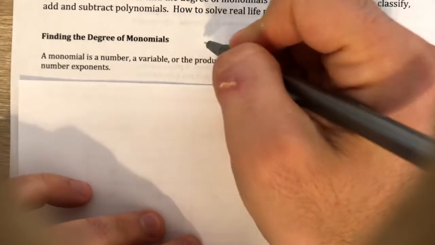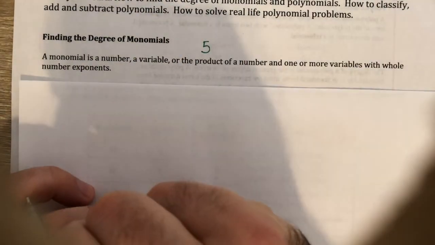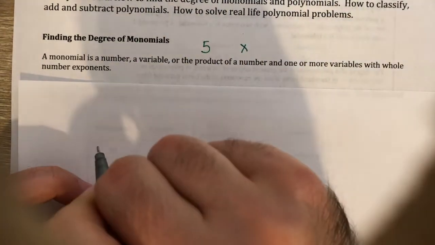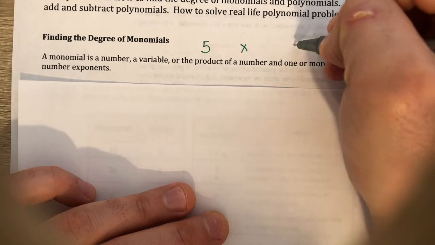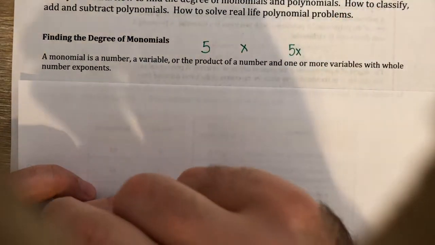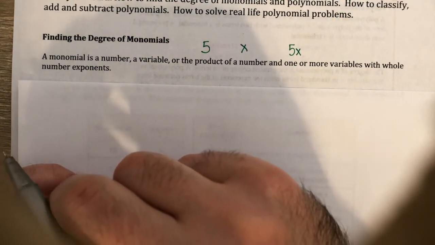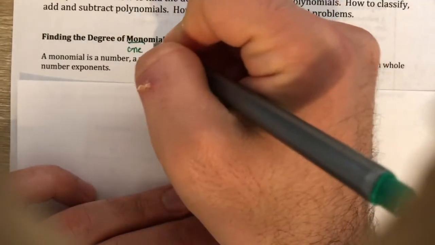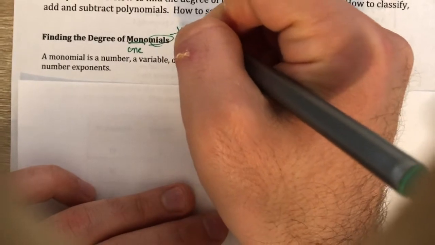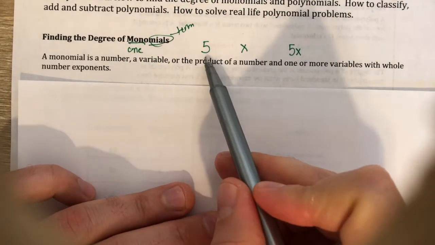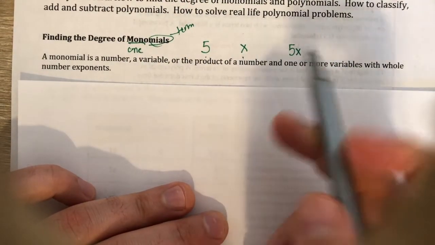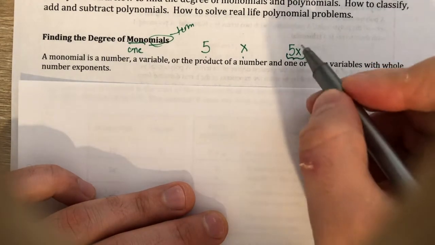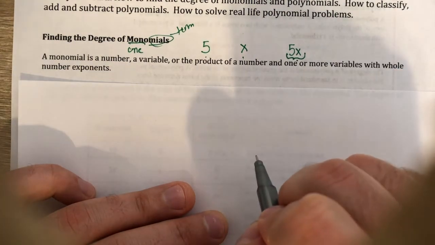So 5 is a monomial. x is a monomial. 5x is also a monomial. So mono means one, and the mial part is kind of like term. We're talking about one term. 5 is clearly one term. x is clearly one term. 5x, because they are bound by multiplication, mathematically is one term. It is a monomial.